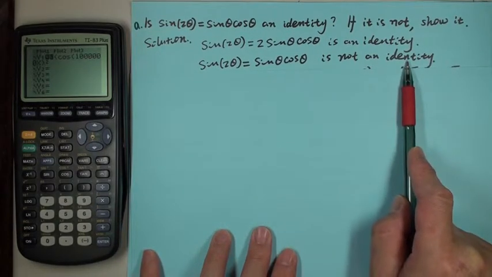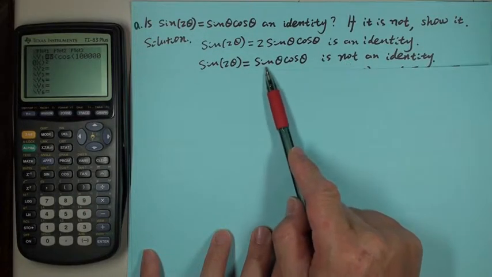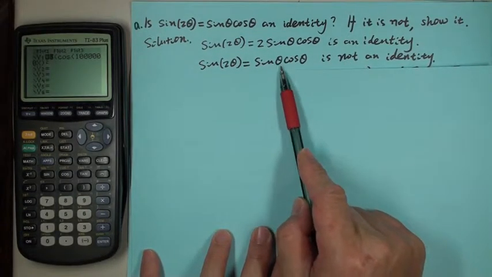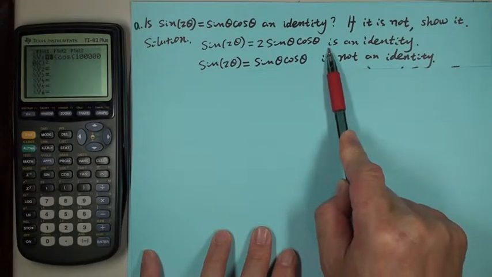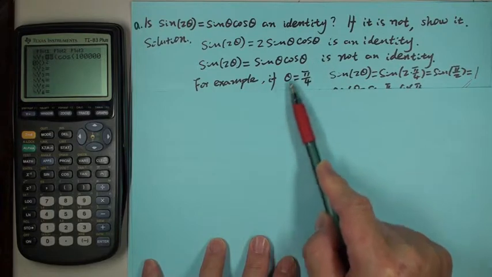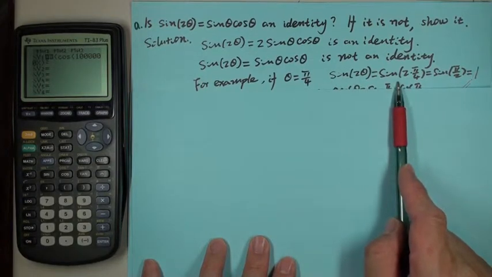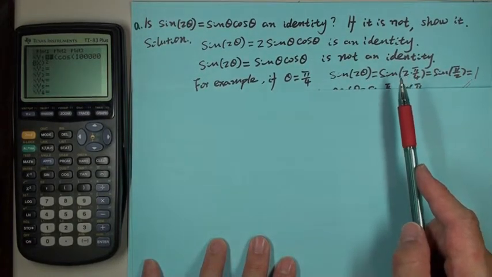Then you are done. Here it asks you to show if this is not an identity. Now, you may choose the value theta equals pi over 4. There are other values you can choose.